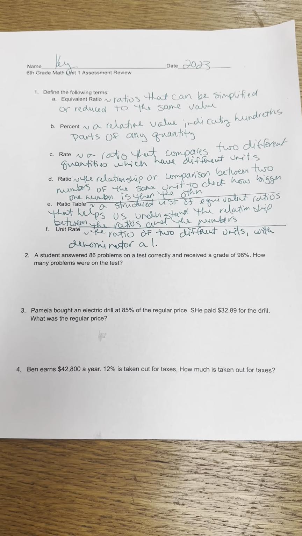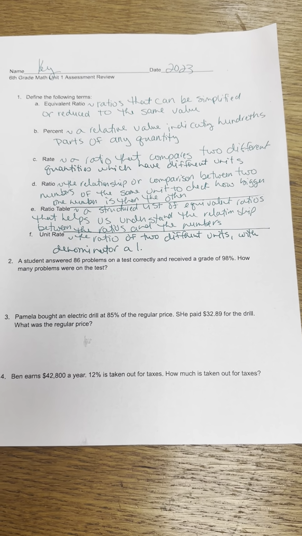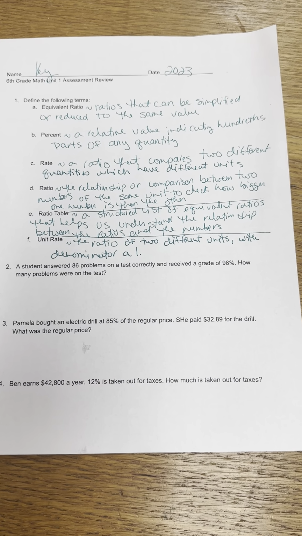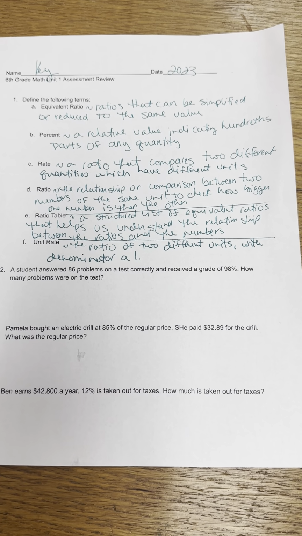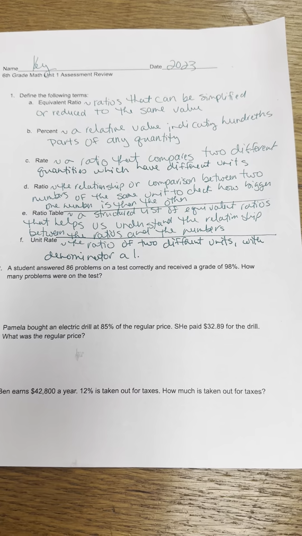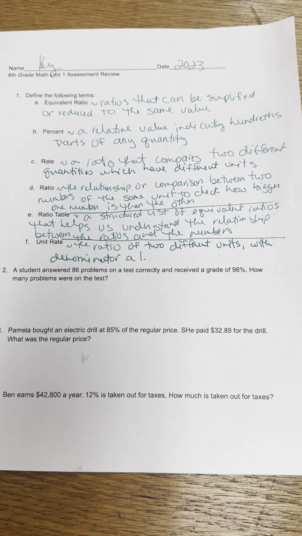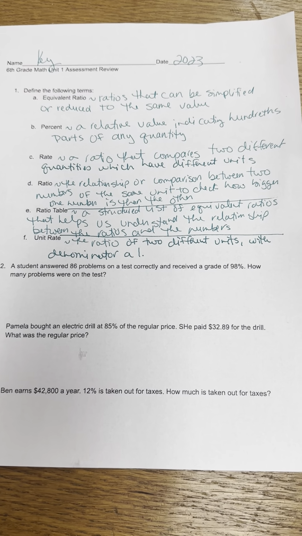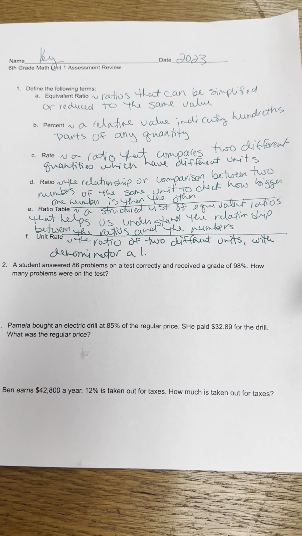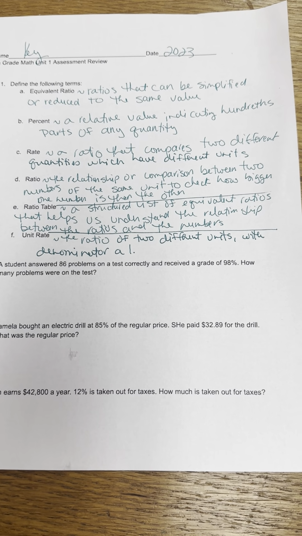So the first section here was to define the following terms. I've already done that for you. You can go ahead and copy as you need, or you can just Google these. Equivalent ratios are ratios that can be simplified or reduced to the same value. You would take the larger value and divide it by some value, your scale factor, to get the smaller value. And essentially, every time you did that, everything would be the same.